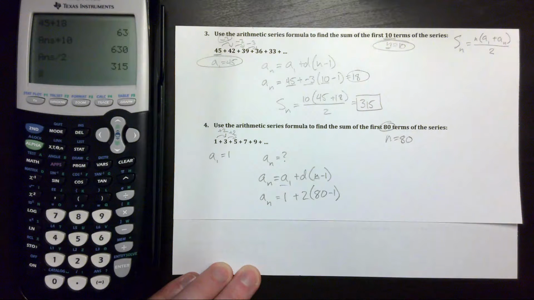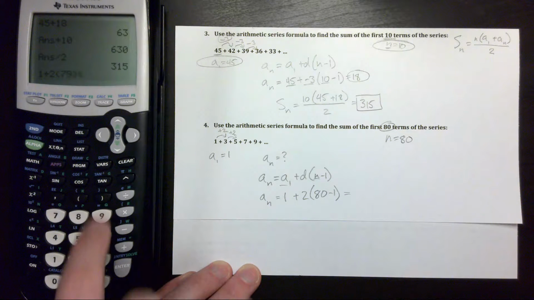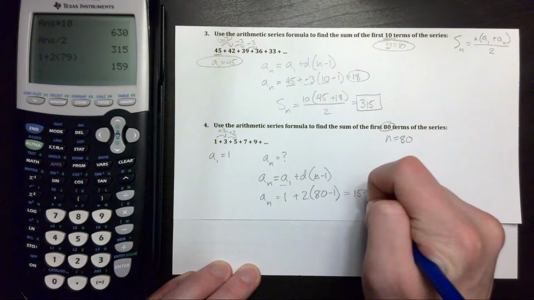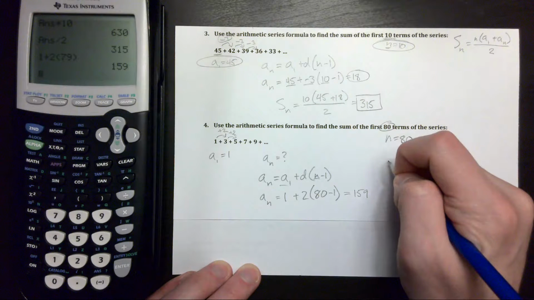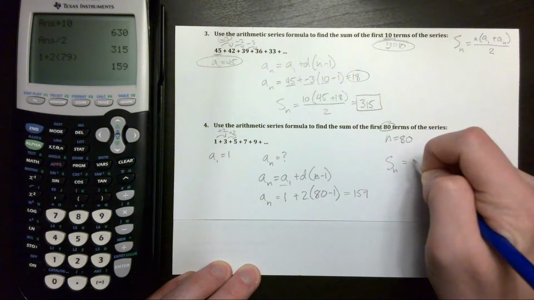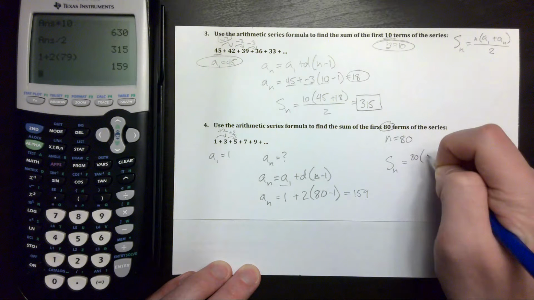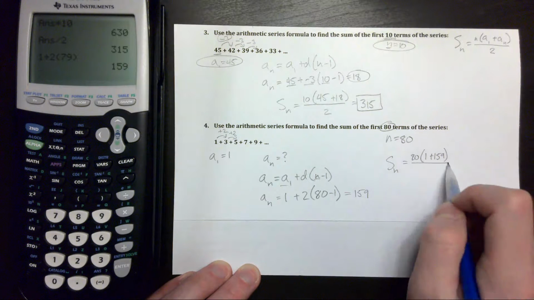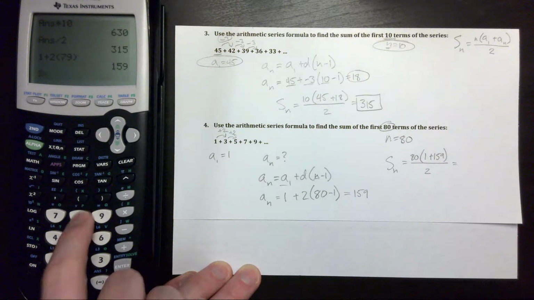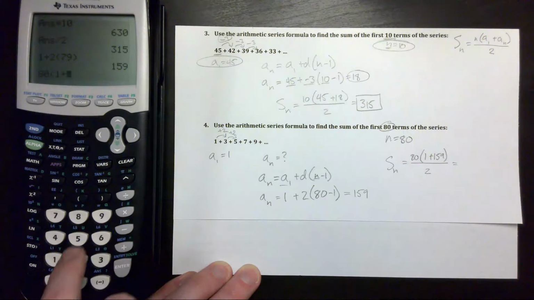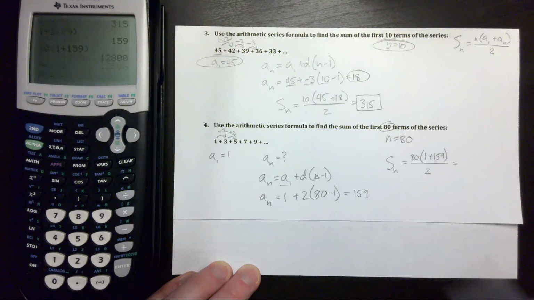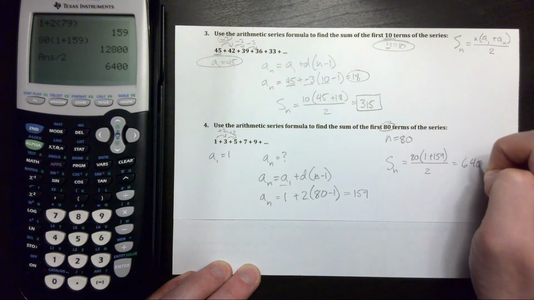And when I use my calculator, 1 plus 2 times 79, I get 159. So then Sn is 80 times 1 plus 159 over 2. And I get 6,400. And I'm done.